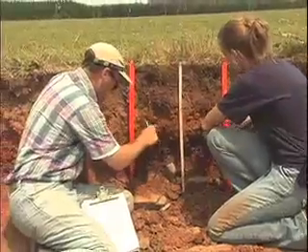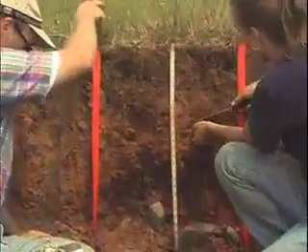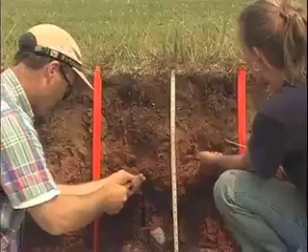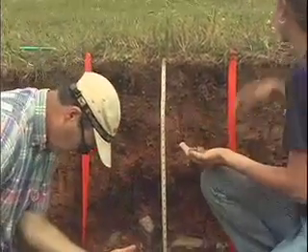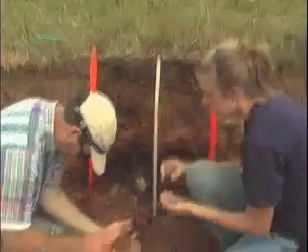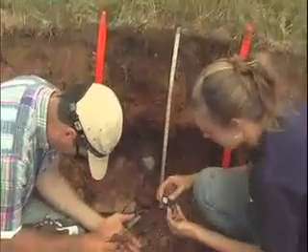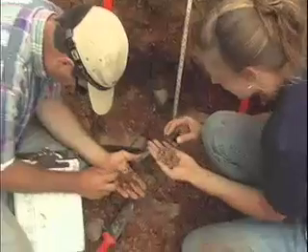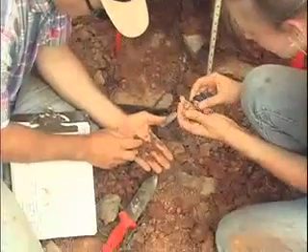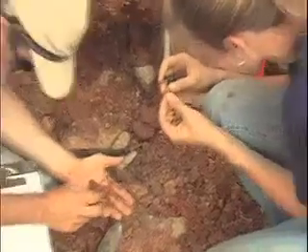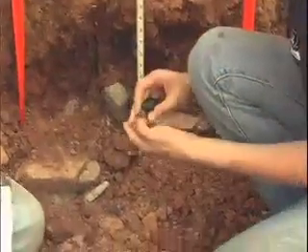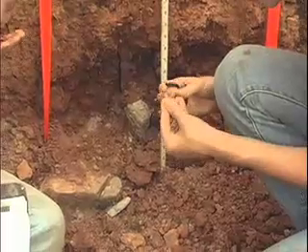So if we pull out some samples, we can look more closely. Usually a hand lens is a really good tool to have for this, but sometimes you can just see them with your bare eye. So look closely. A lot of times the clay will accumulate where there's roots, so it'll just kind of settle in root channels and on the face of these peds.